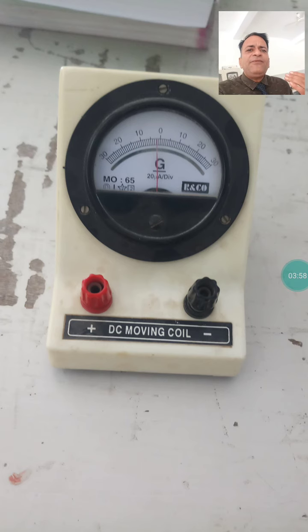So we have to use a spring for which the value of K is very less, and so the springs are made of a material which is either quartz or phosphor bronze. Clear? Number 1 quartz, number 2 phosphor bronze. If you use these materials, then the value of K is very less and the sensitivity is very large.